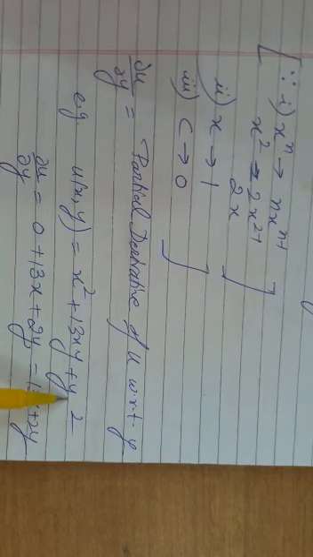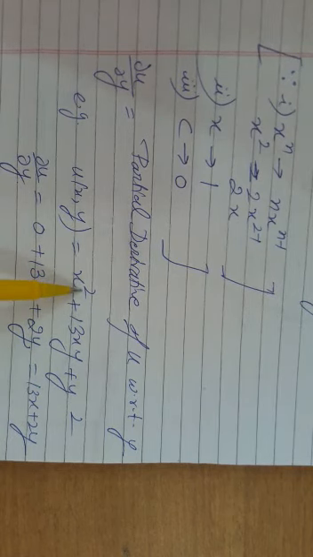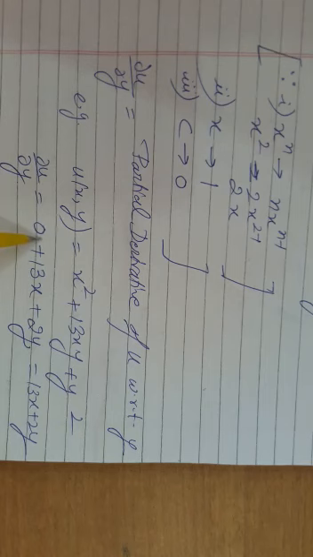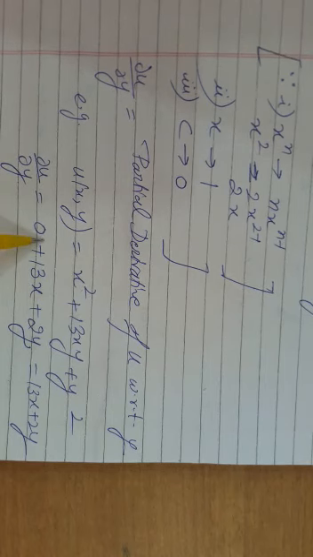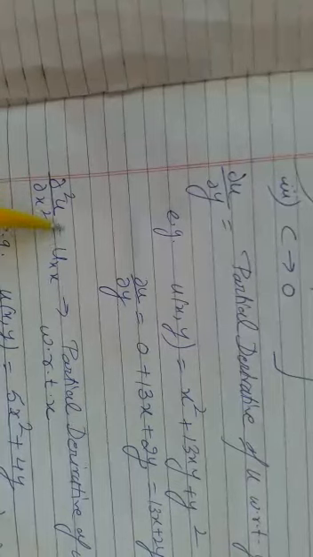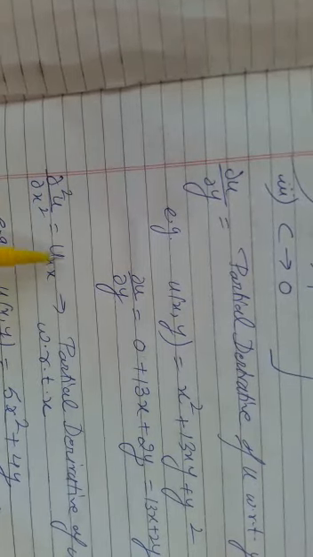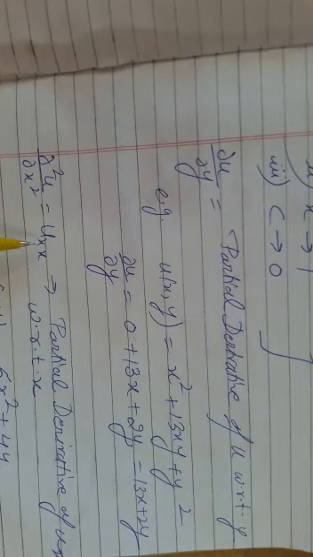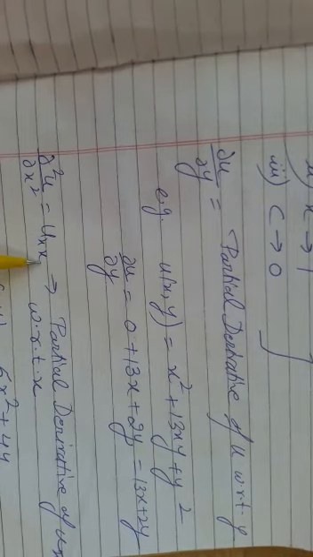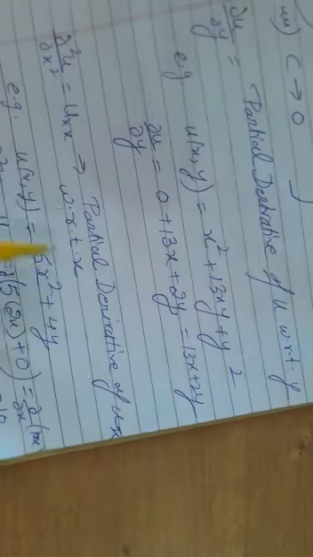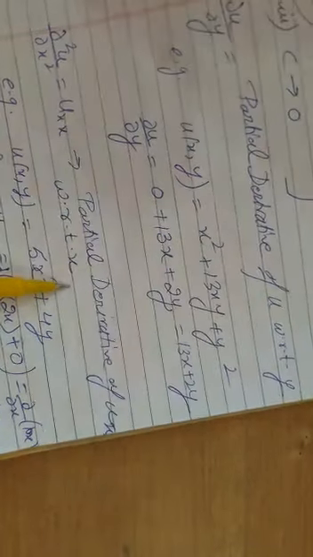In this example, x is a constant function. So the derivative of x square is equal to 0. So here we can see the double derivative of u with respect to x. We can write here u_xx, which means the second partial derivative of u with respect to x.